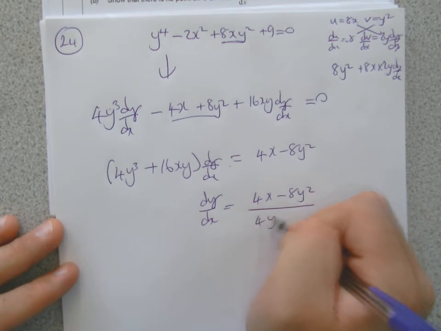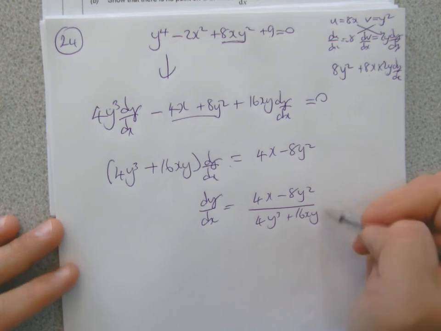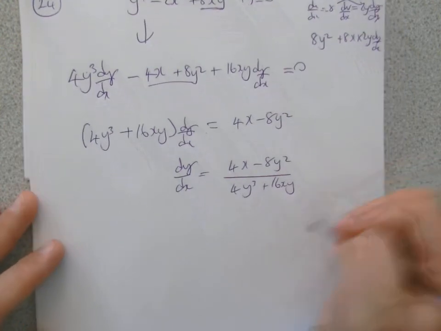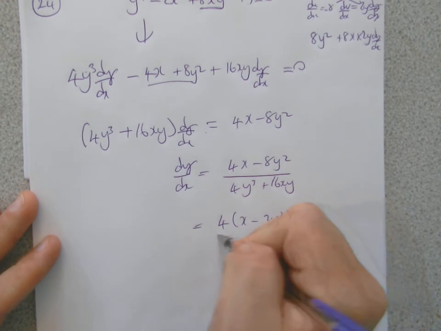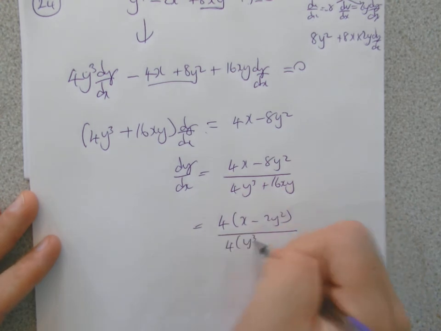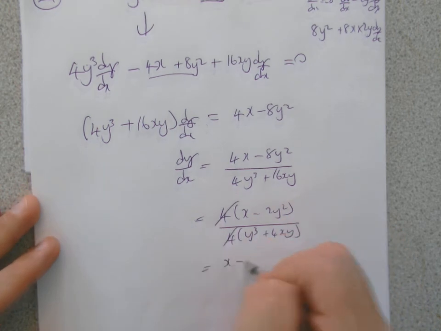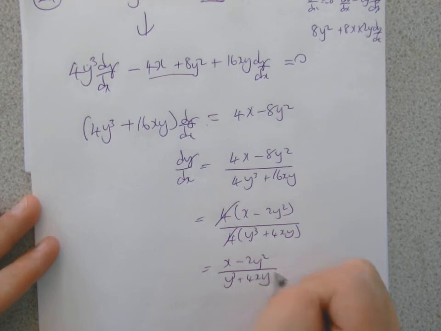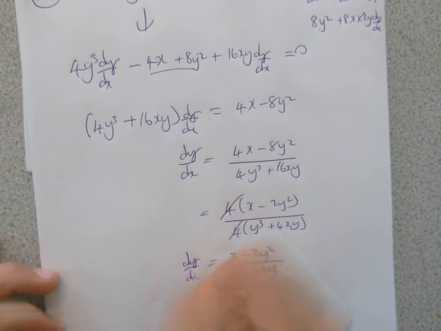Now we haven't got quite what they wanted. What you're going to need to do is divide the top and bottom by 4 because it's a common factor. You could factorize out 4 on the bottom. They cancel and you get exactly what they want. So that's your answer for part A.